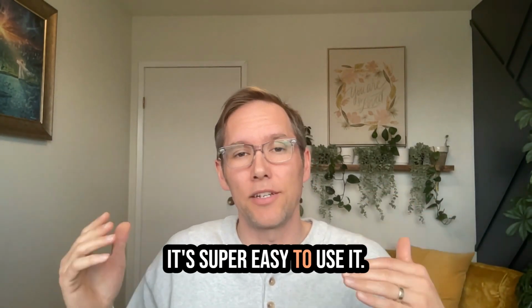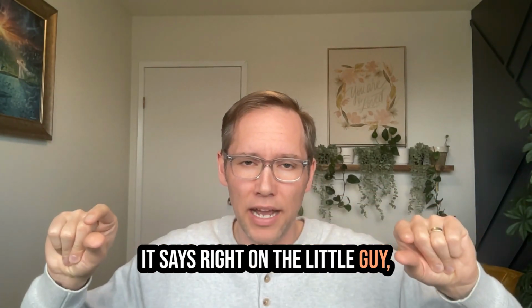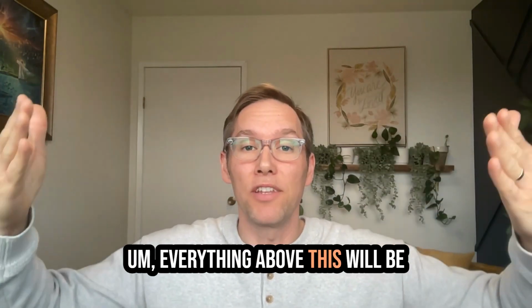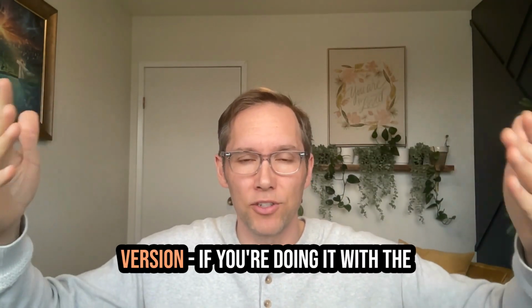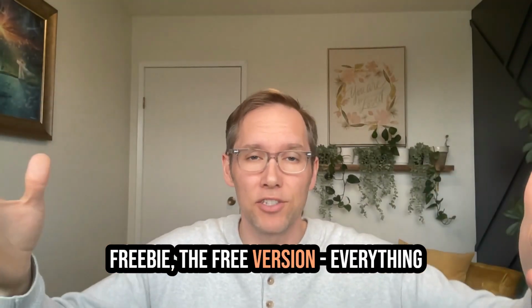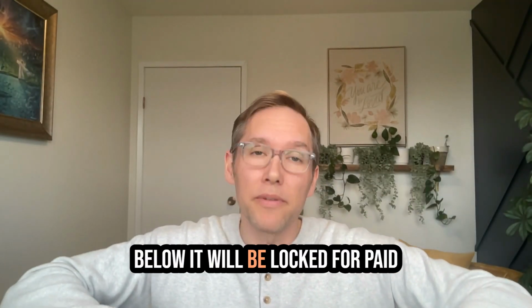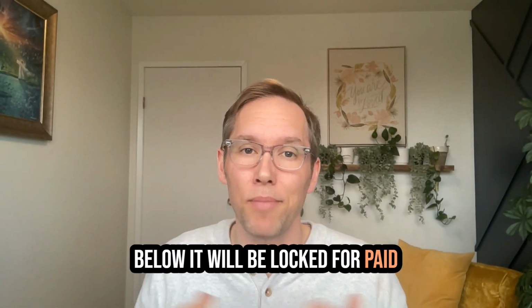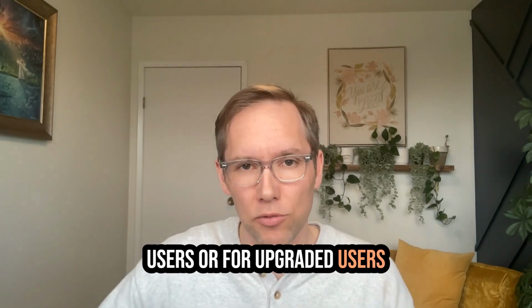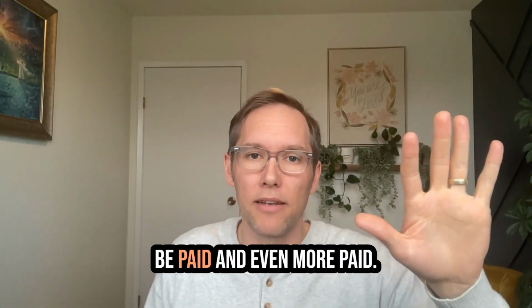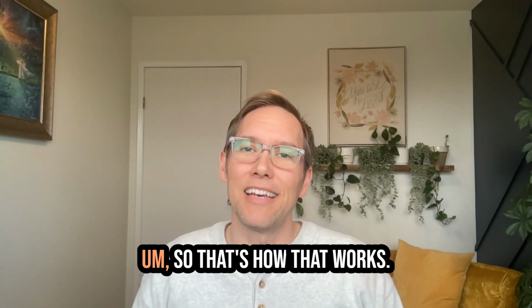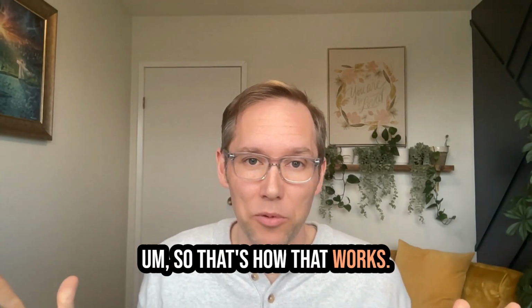It's super easy to use. It says right on the little guy, everything above this will be part of the limited use version. You're doing it with the freebie, the free version. Everything below it will be locked for paid users or for upgraded users, because it doesn't just have to be free and paid. It could be paid and even more paid. So that's how that works.